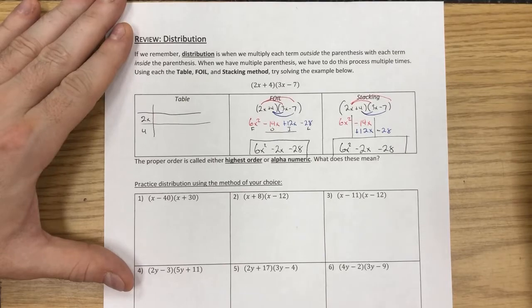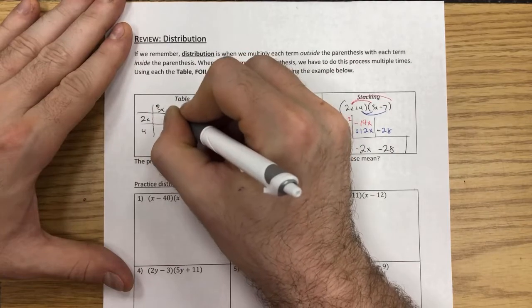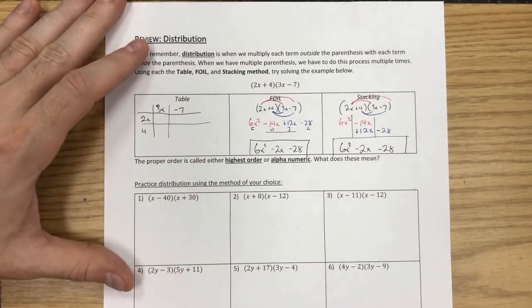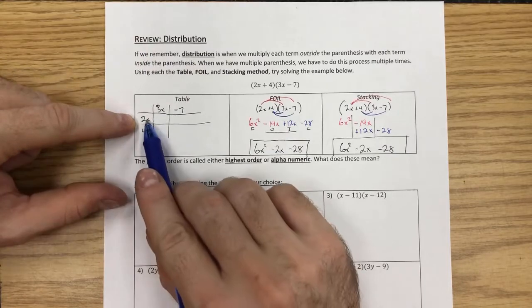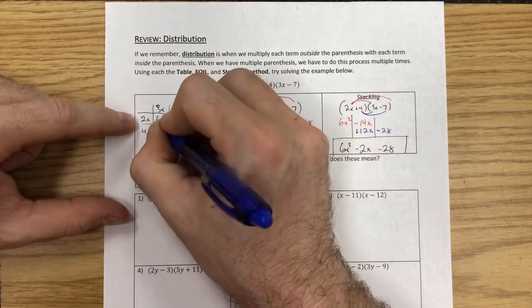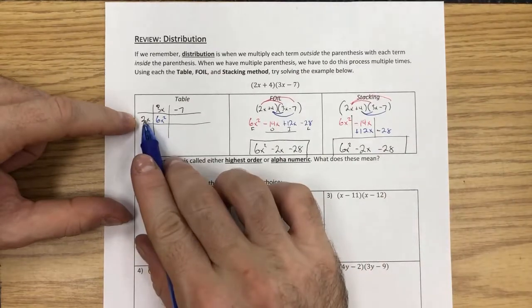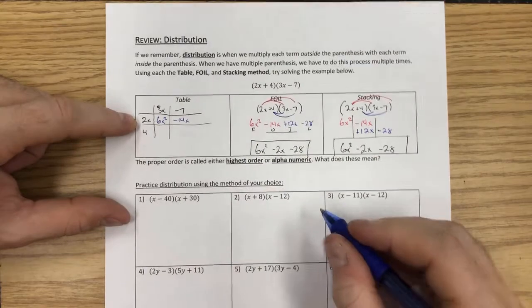So we have that. I have a table with 2 rows. And then I'm going to set these as the columns of my table. So a 3x and a minus 7. And all we're going to do is we're going to work our way across. So we're going to say row by column. So 2x times 3x gives me a 6x squared. And then I keep going. Row by column, negative 14x.